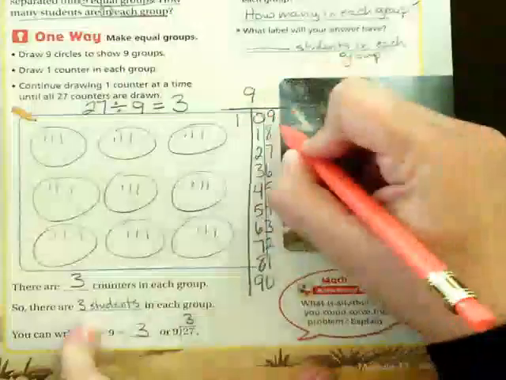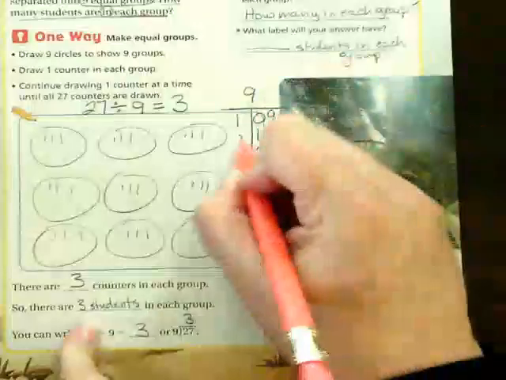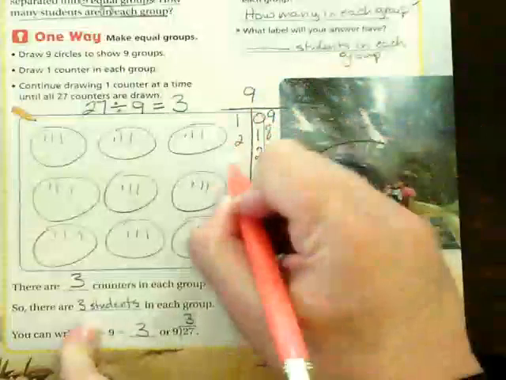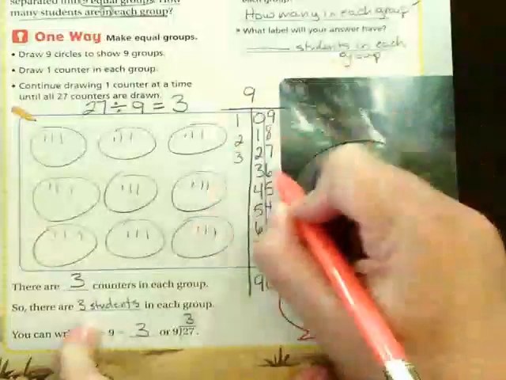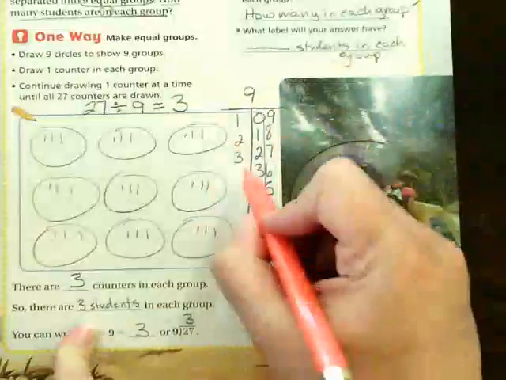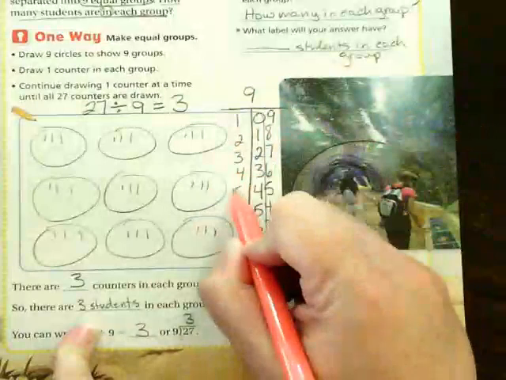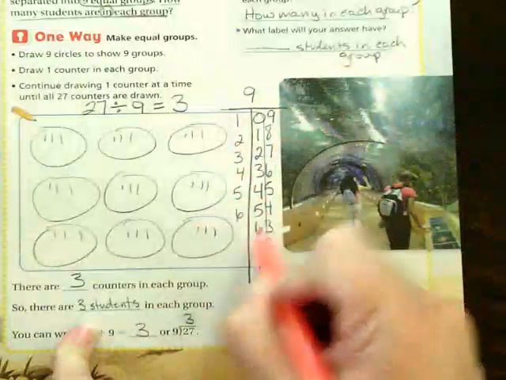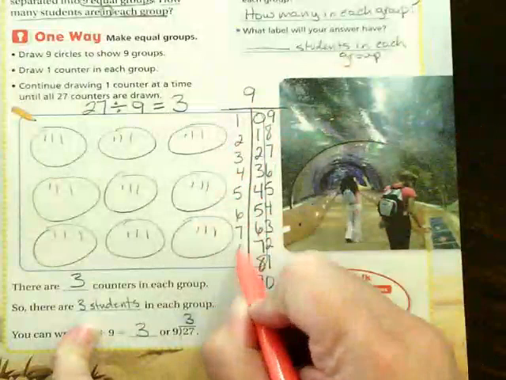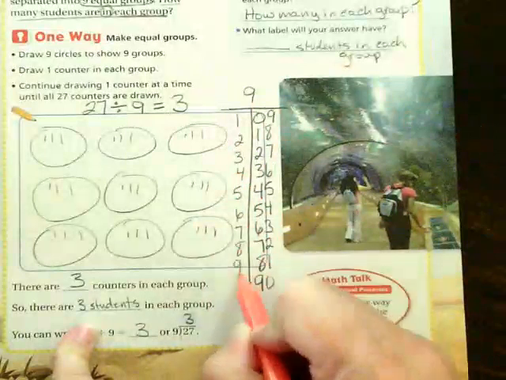This is the same as 1 times 9 is 9. 2 times 9 is 18. 3 times 9 is 27. 4 times 9 is 36. 5 times 9 is 45. 6 is 54. 7 is 63. 8 is 72. 9 is 81.